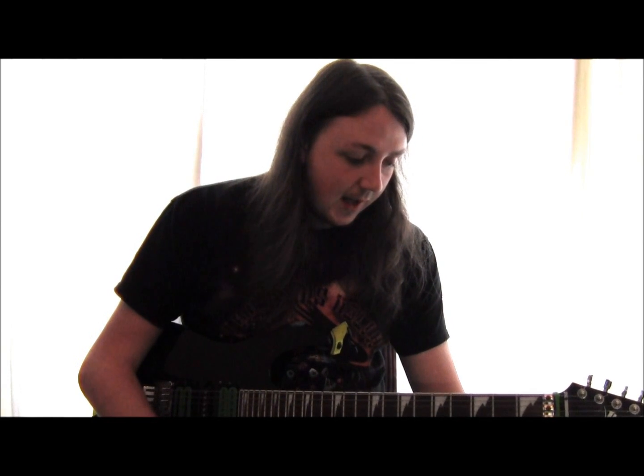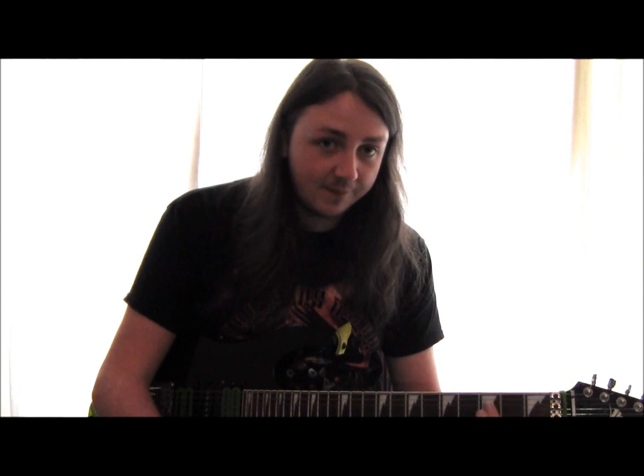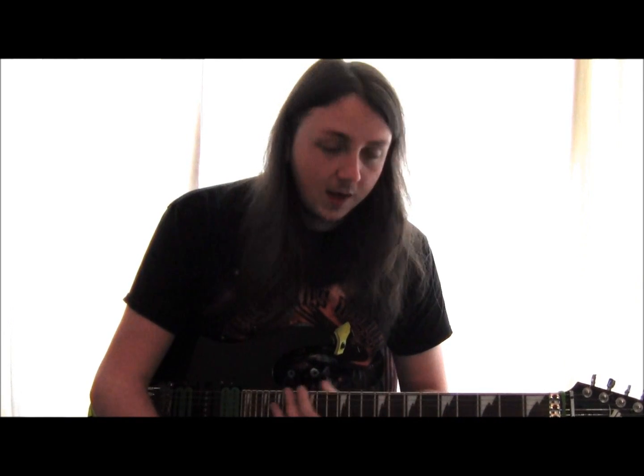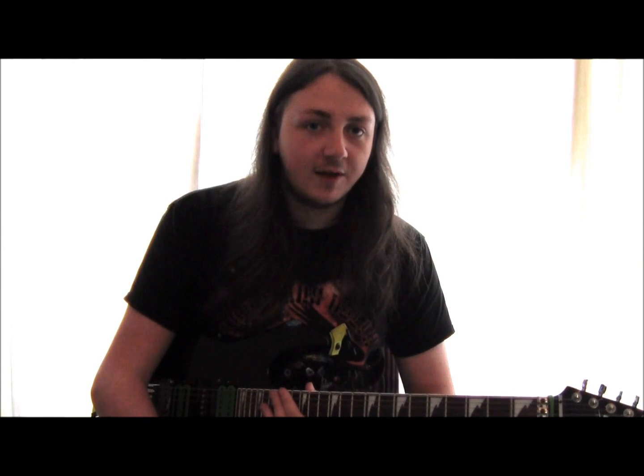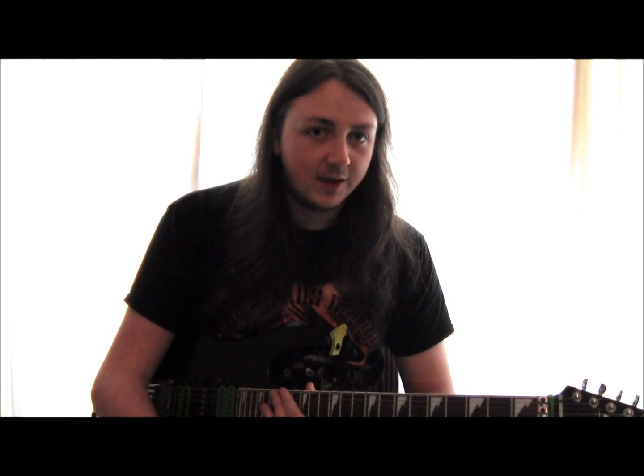So the next technique is learning where each note is on each fret. Now this is a little bit trickier, and this is where you probably have to have the metronome a little slower, because the notes will not follow a logical progression. We won't be going E, F, F sharp, G.